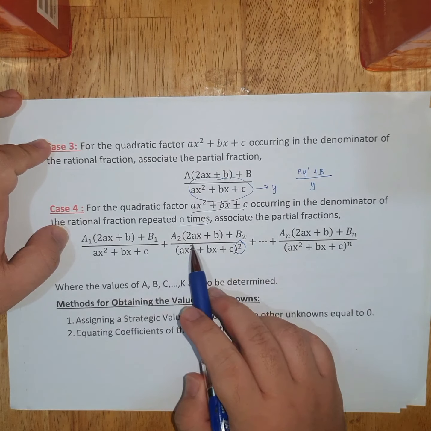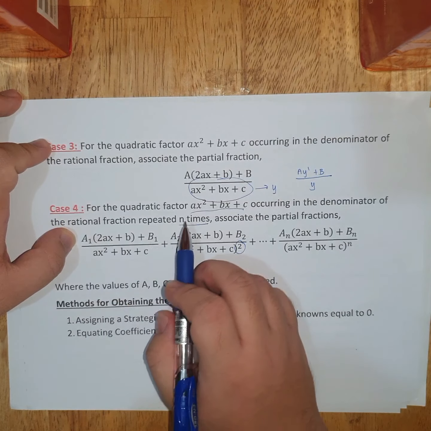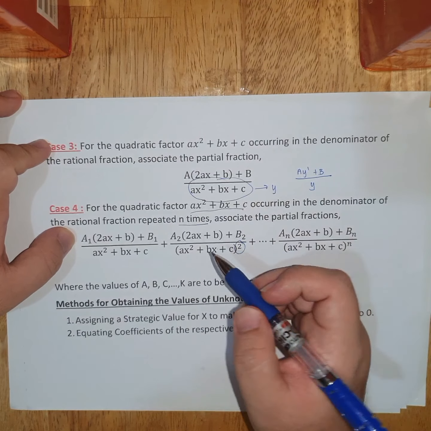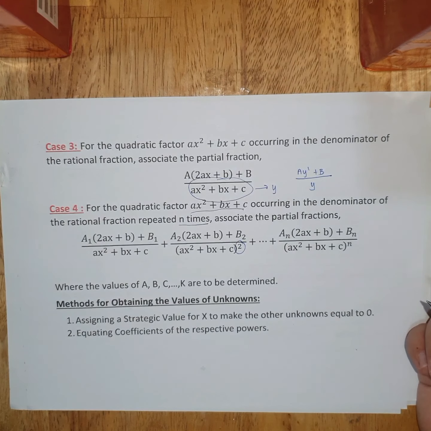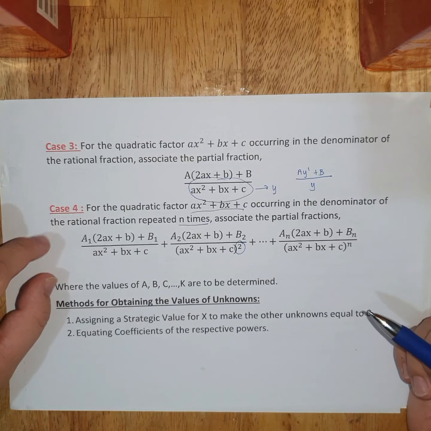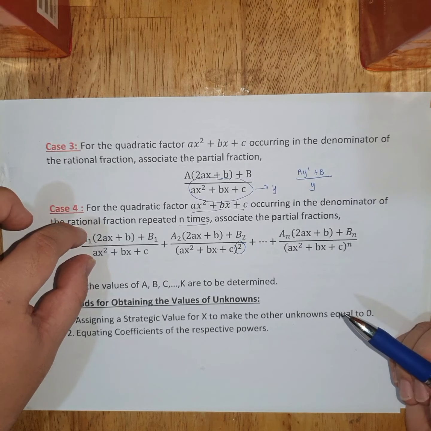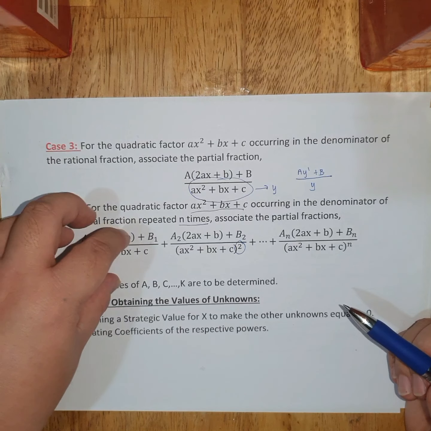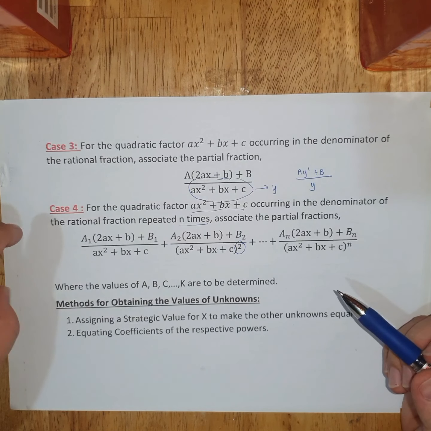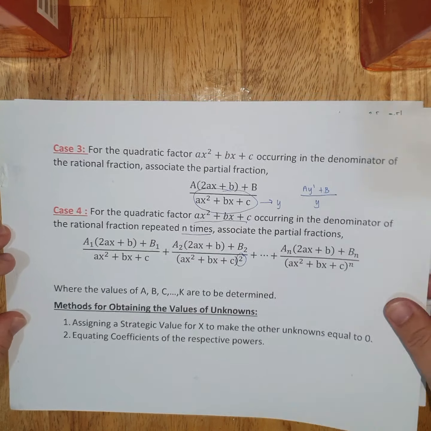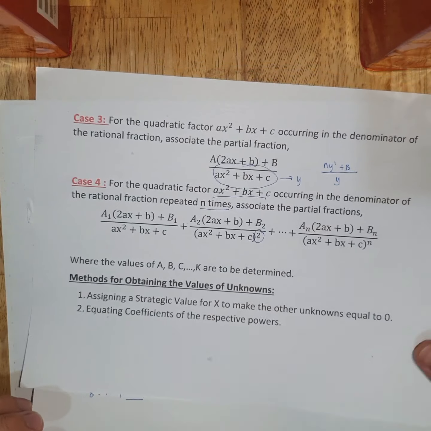And of course, when you get to the solution, if this is A, B, to avoid confusion, make this C, D, then E, F, and so on and so forth. Okay? So, case number 4 is just the same as case number 3. The difference is, we just repeat the particular partial decomposition depending on the degree that the denominator has. Okay, so let's look at example number 2 for case number 4.